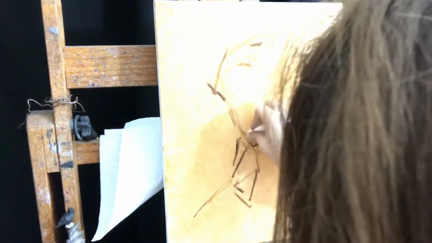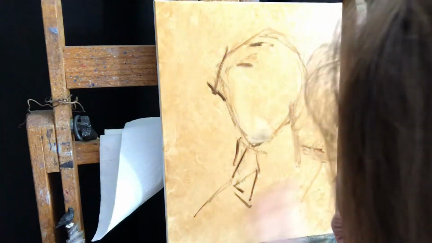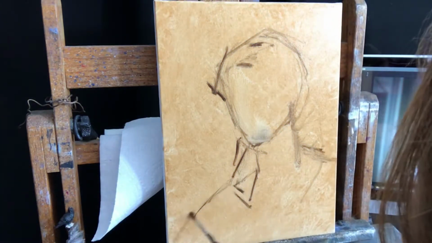I just can't handle that her chin is dark. It looks like she's got a little goatee. We can't start it off weird. Okay, so there's that.